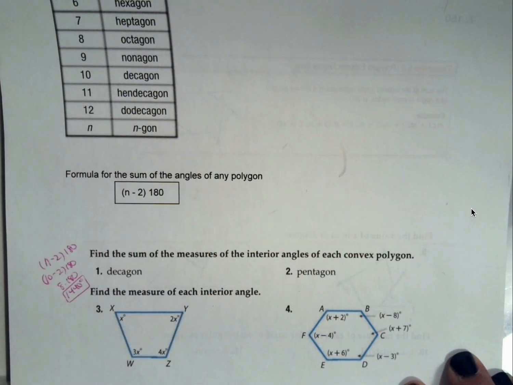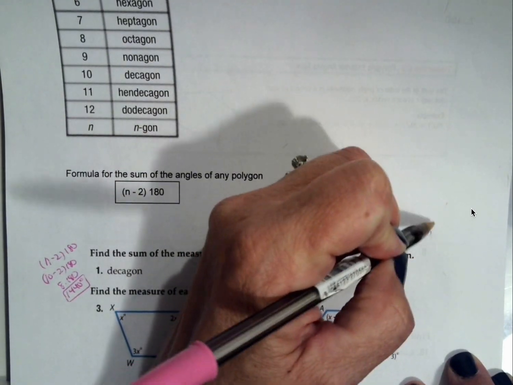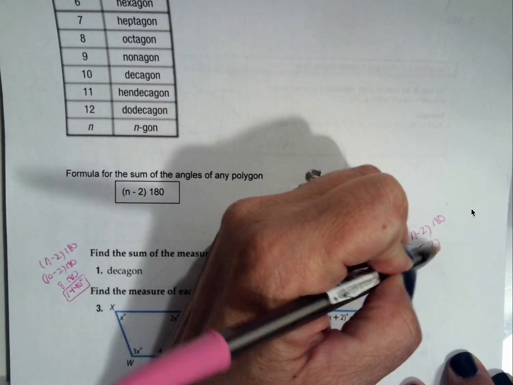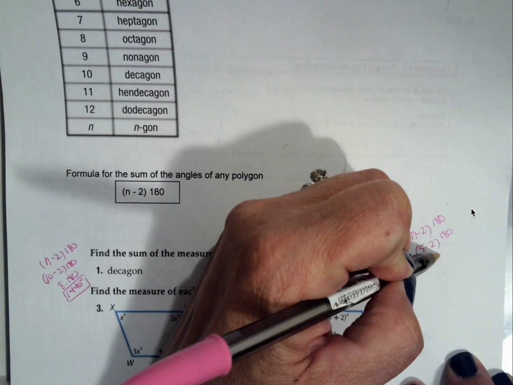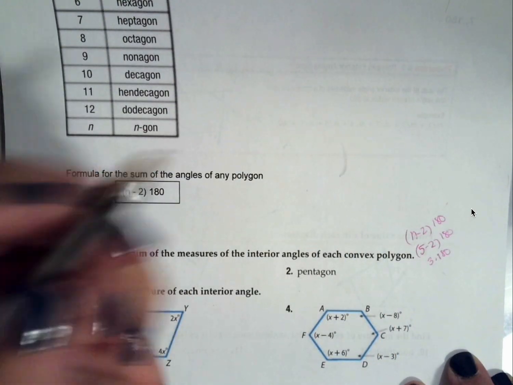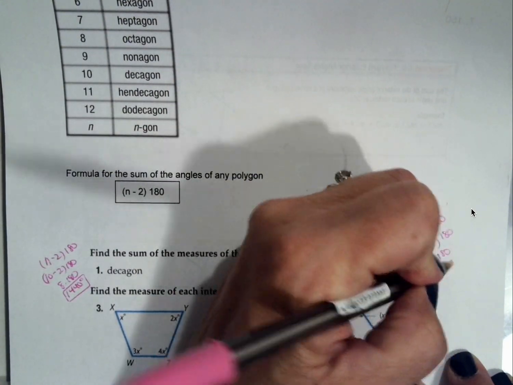A pentagon, again, you need to know how many sides it has. It has 5 sides. So (n minus 2) times 180, plug in the number of sides, and we wind up doing 3 times 180, which gives us 540 degrees.